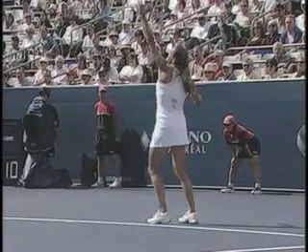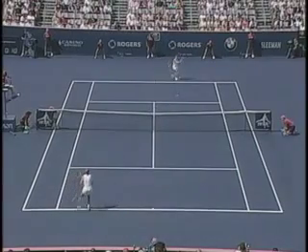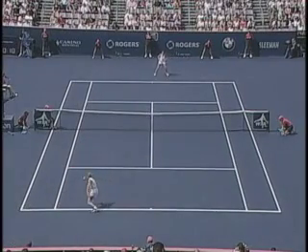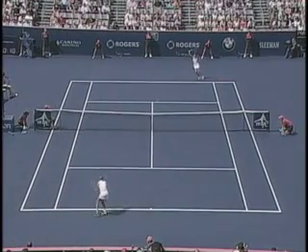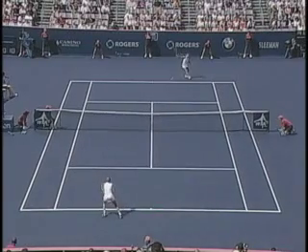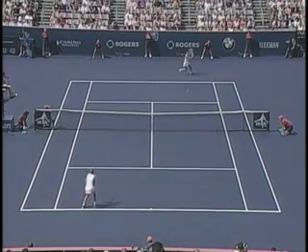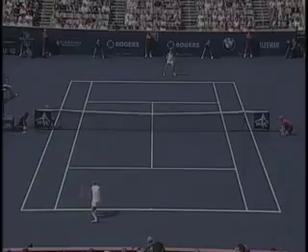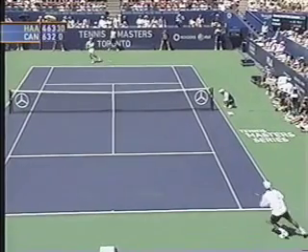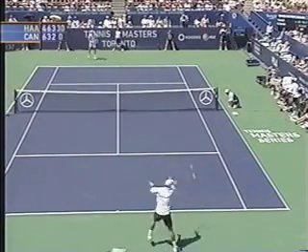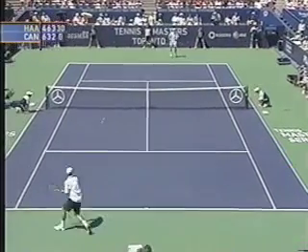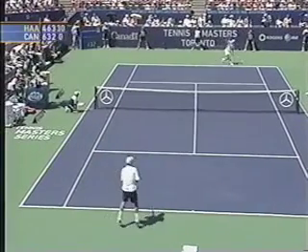As underspin travels the furthest, it's a great spin to neutralize an opponent's power and change the pace of the ball while keeping it deep. Underspin can also neutralize an opponent by keeping the ball very low.